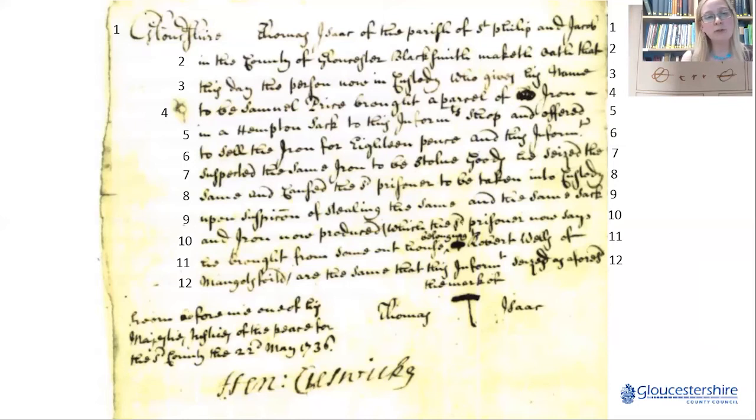And then Mangotsfield, I think is spelt wrong. I imagine it should be an I before the E, but it's quite easy to read that word, especially if you know Gloucestershire places. So that's quite straightforward. And then to finish, are the same that this informant seized as aforesaid. So again, you've got the abbreviation in informant, and then you've got the abbreviation at the end of aforesaid with the little d. You've then got the mark of Thomas Isaac.